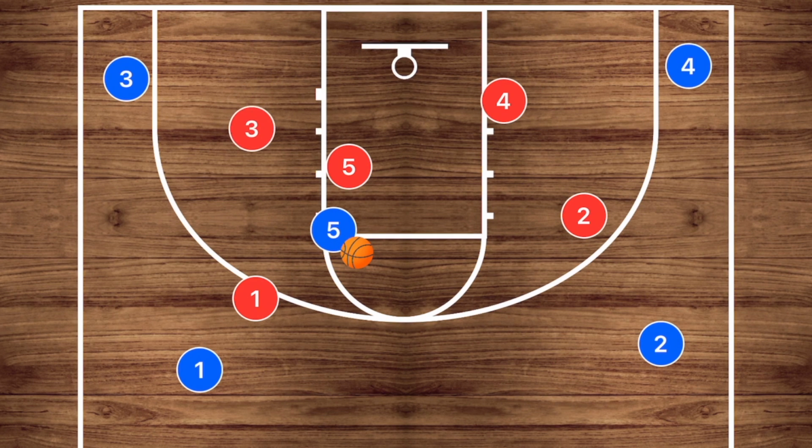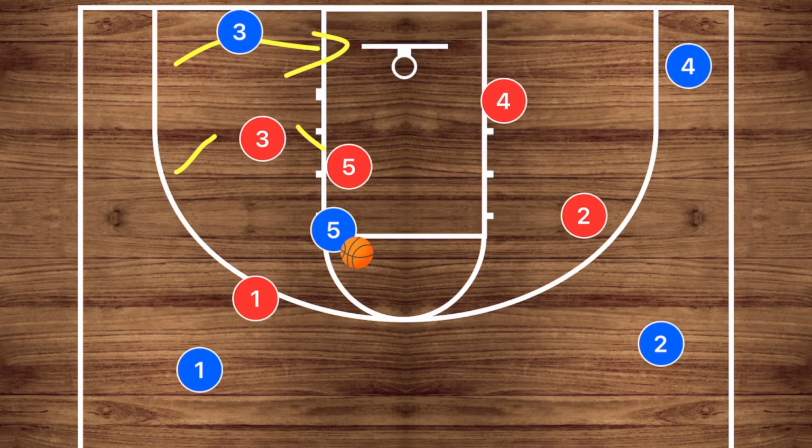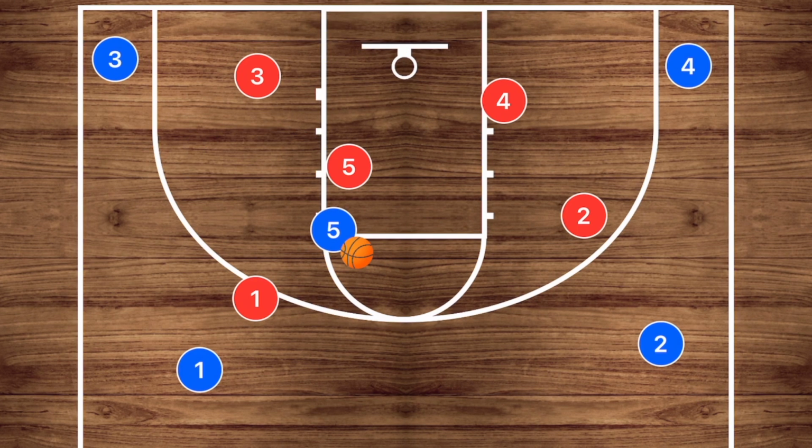The same thing happens here. Player 3 may step up, not pay attention to his man. Player 3 cuts back door. Player 5 hits player 3 for the layup. There's options here. At this point, you're reading what the defense is giving you, and you are reacting to what they're doing. So if player 4 goes too high, you can cut back door.